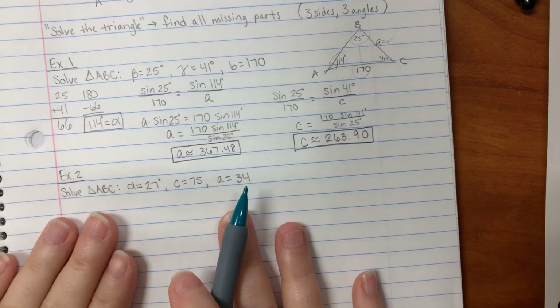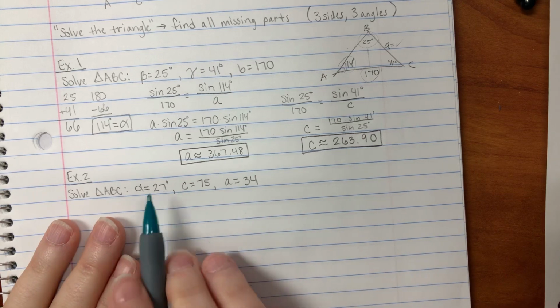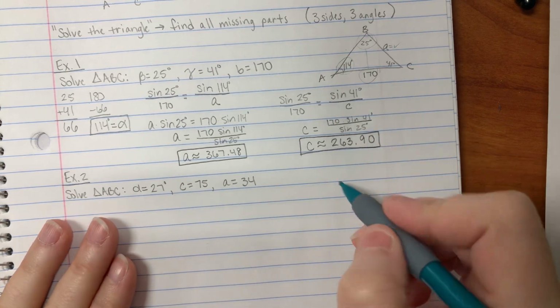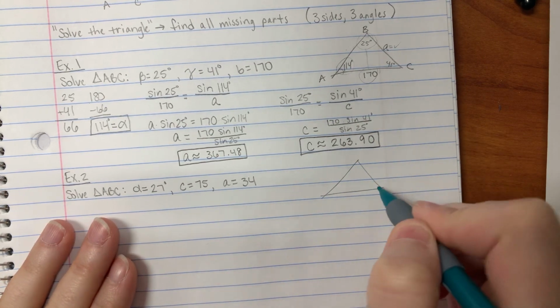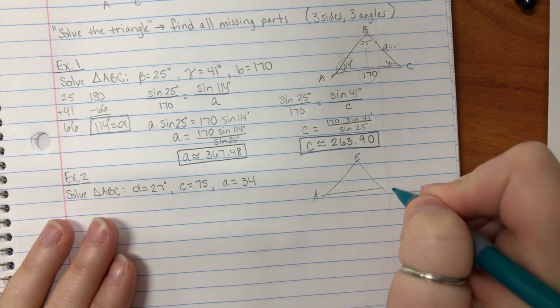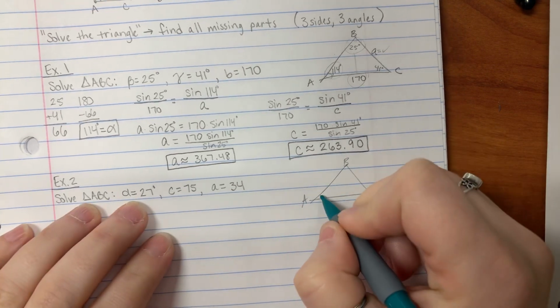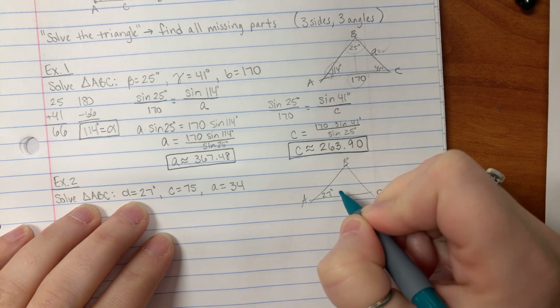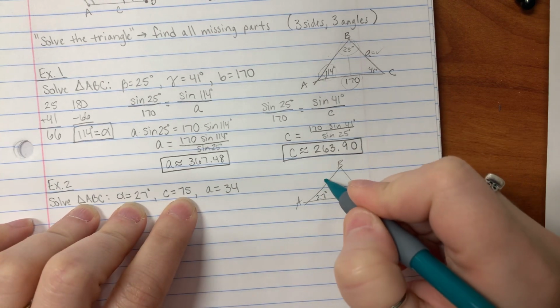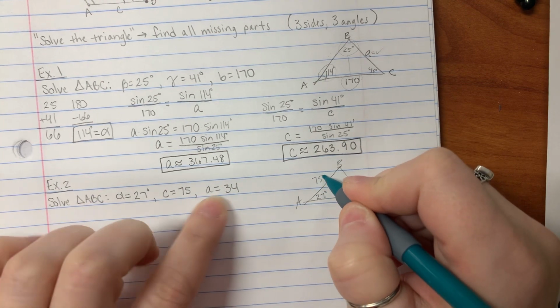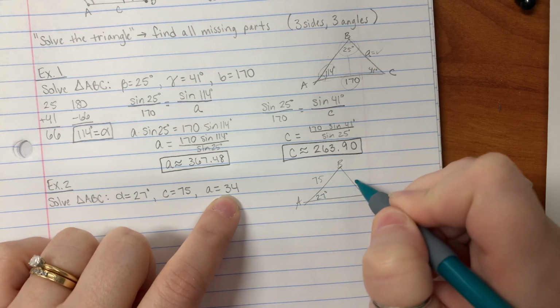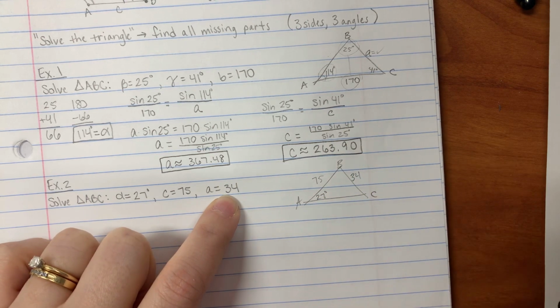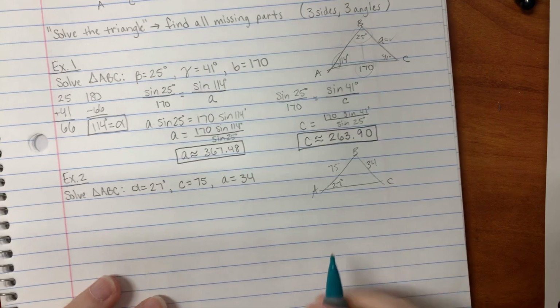All right, so example 2 here. This one they gave me 1 angle, 2 sides. So again, I'm just going to sketch out what that might look like. So ABC. My angle alpha is 27 degrees. My side C, which is across here, is 75, and my side A is 34. So there's my triangle.